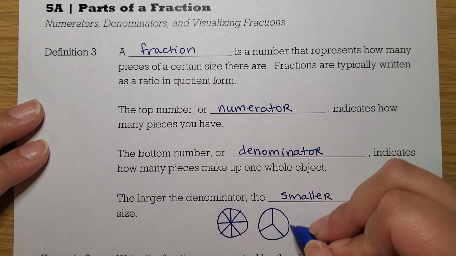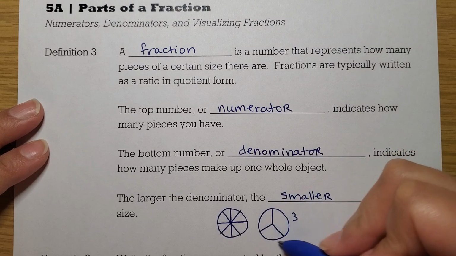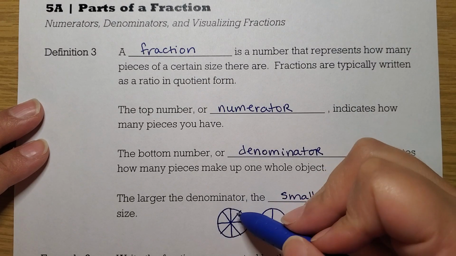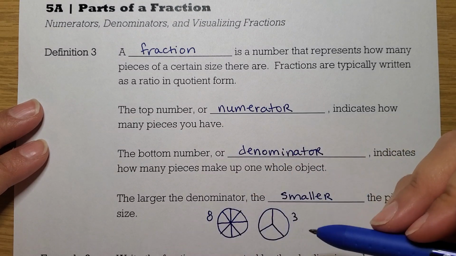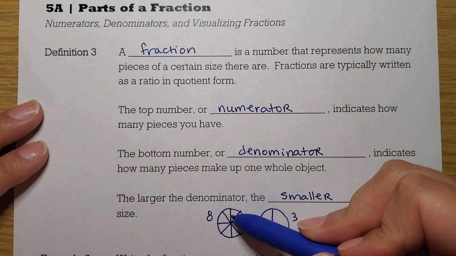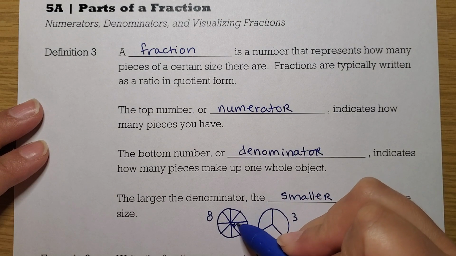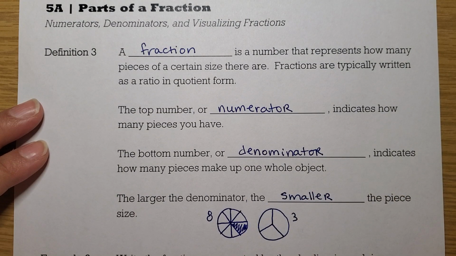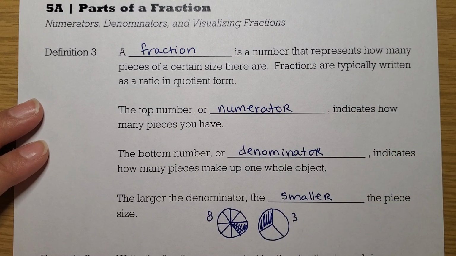So this pizza would have a denominator of 3 because the whole pizza has 3 pieces in it. Whereas this pizza would have a denominator of 8 because the whole pizza has 8 slices in it. So you can see, as I cut the pizza up into more and more slices, each of those individual slices is smaller than if I cut the pizza up into only 3 pieces.